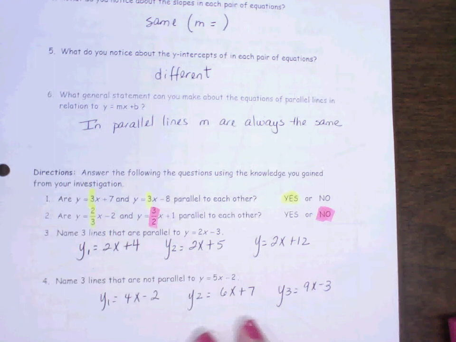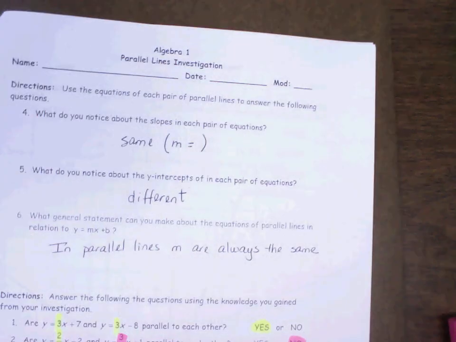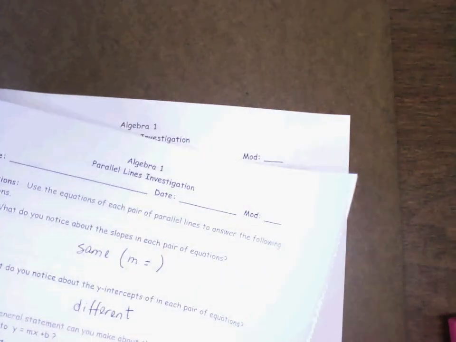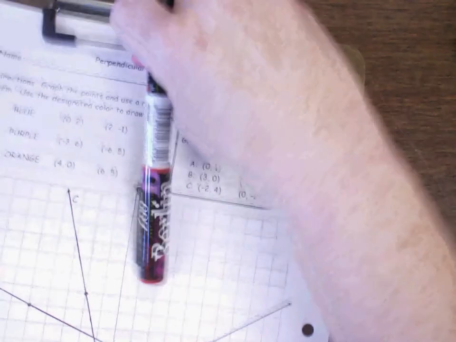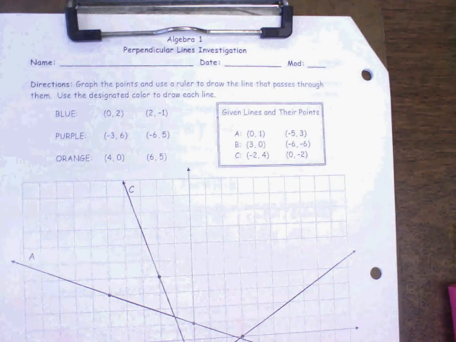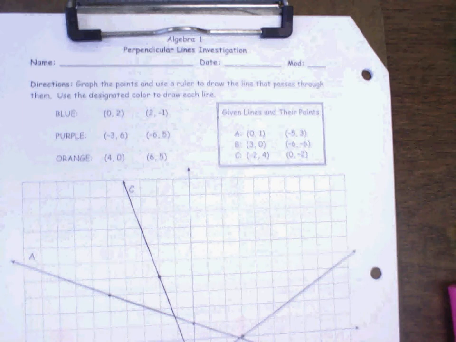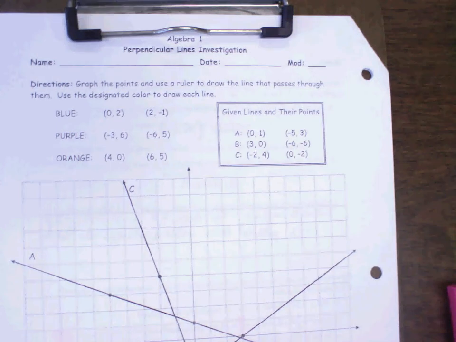Okay. Now, let's do perpendicular lines. Do we know what perpendicular lines are? That's the first thing. What are they? They intersect with each other, but they intersect at a very special angle. What do they make? They make a T or an X, but they make what kind of angles? Right angles.